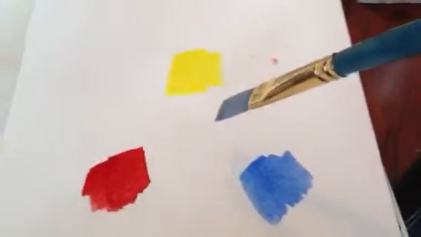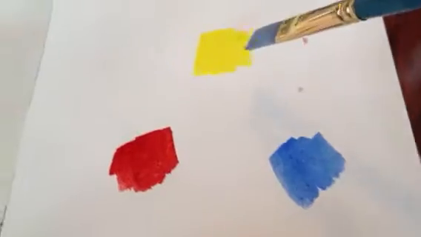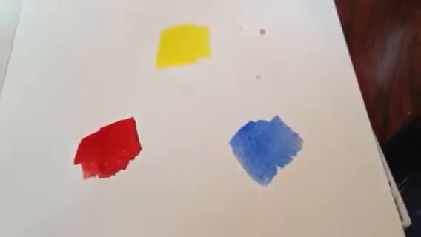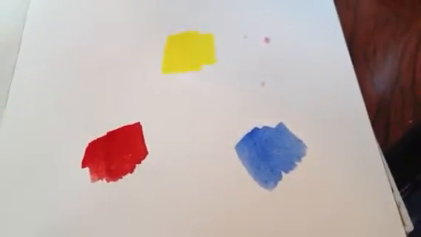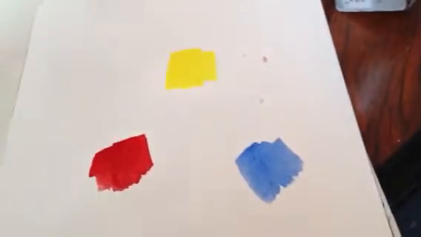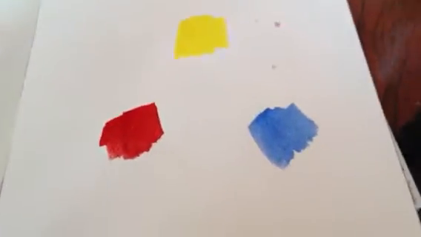So what I've done here is I put out the primary colors. There are 3 primary colors, just as a refresher: yellow, red, and blue. You cannot create these colors by mixing. These colors occur by themselves. They're the 3 basic colors, and all other colors in the universe that we can see come out of these colors.